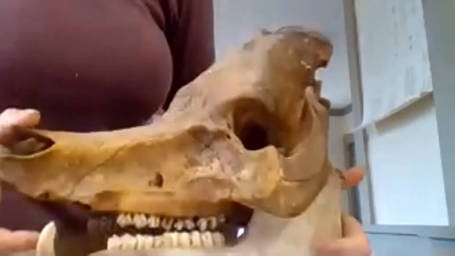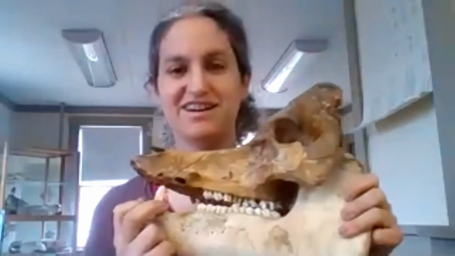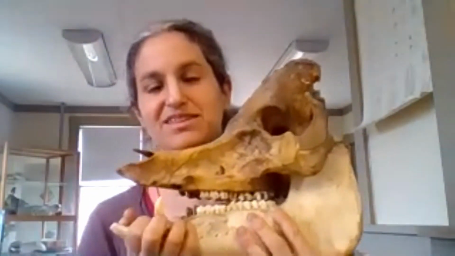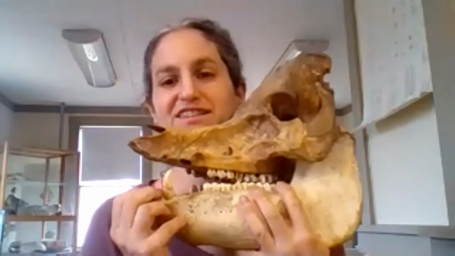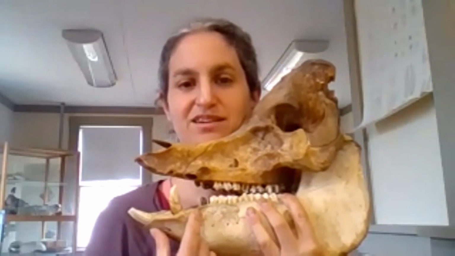And I have here a pig. So unlike the other even-toed ungulates, these guys kept well-developed canines, which are probably, I don't know a whole lot about pig teeth and whatnot, but I think it's an aggressive kind of thing for defense and for fighting among males.